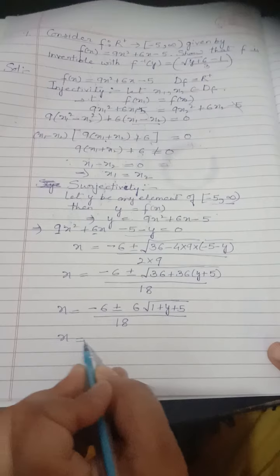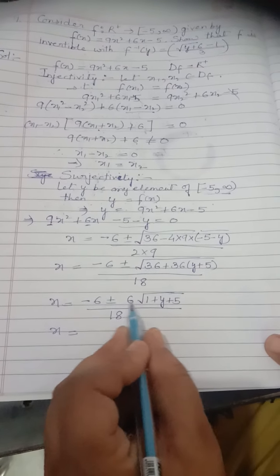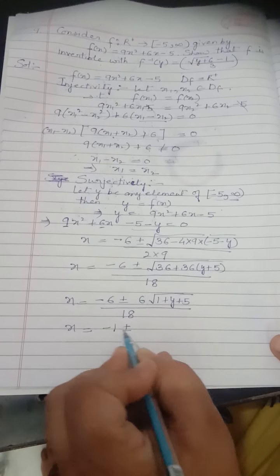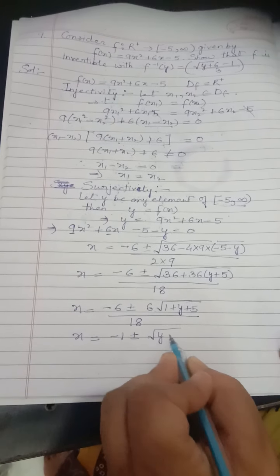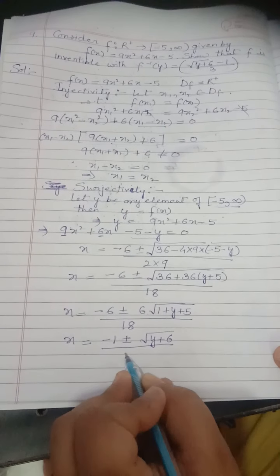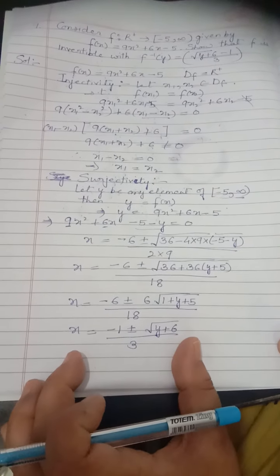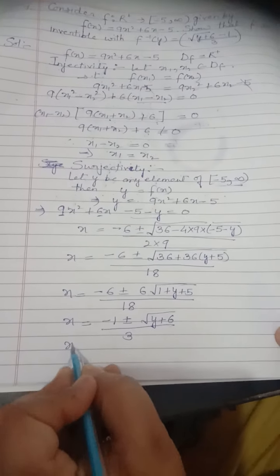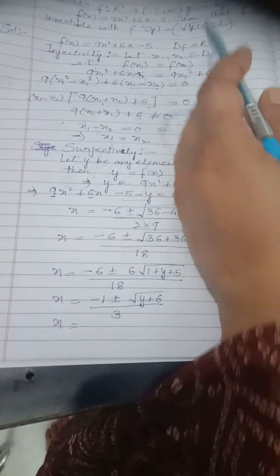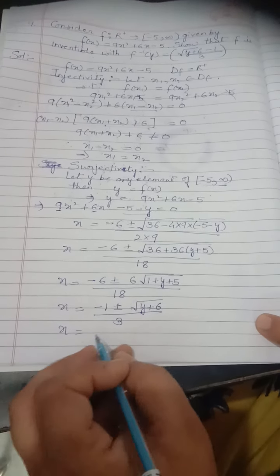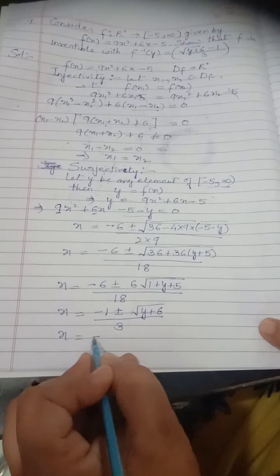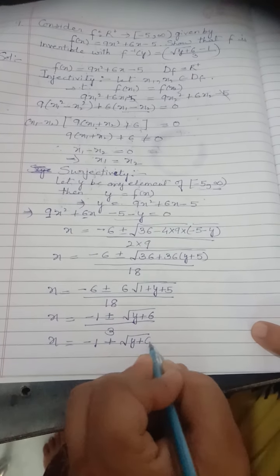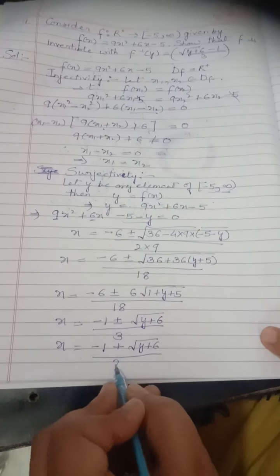On taking 6 common and dividing by 18, it can be written as x = (-1 ± √(y + 6))/3. So this is the value of x. And as x belongs to the set of positive real numbers, the value of x will be (-1 + √(y + 6))/3.